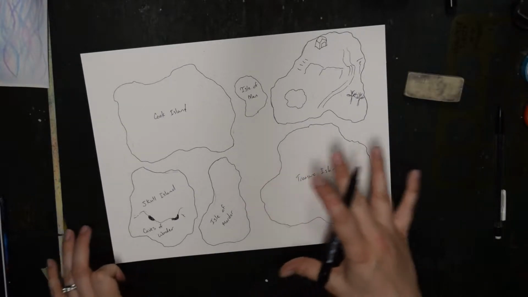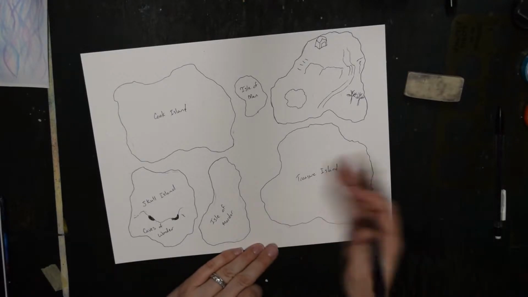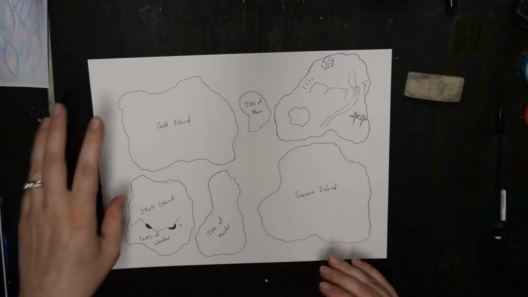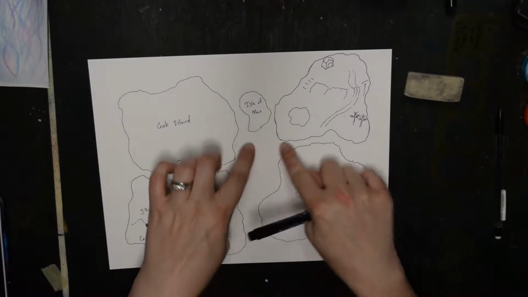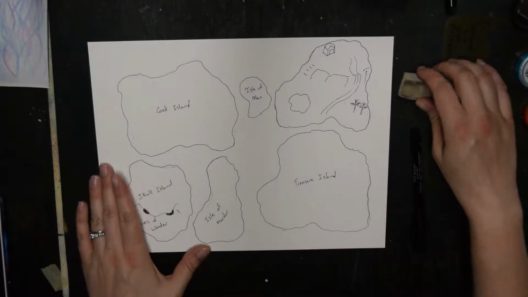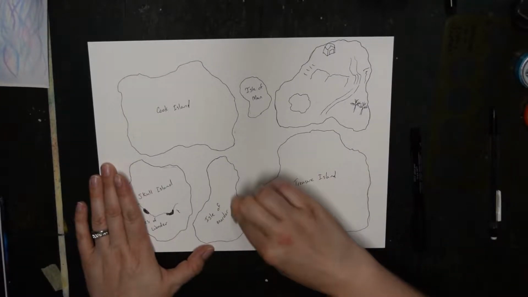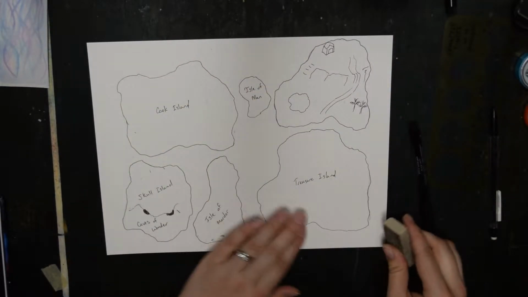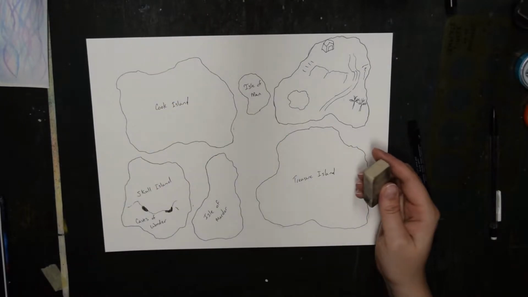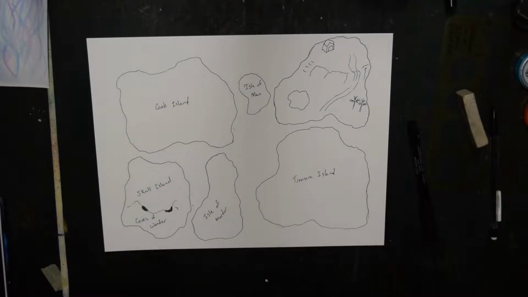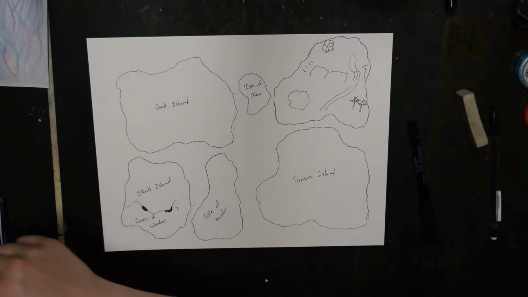so you have all these islands, and you can put in yourself a little compass in one area. You can name the straits in between if you want. There's all sorts of things that you can do just to really maximize your creativity of how this all will look. And then you can color it.